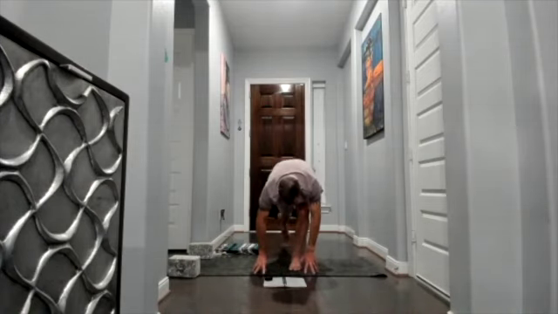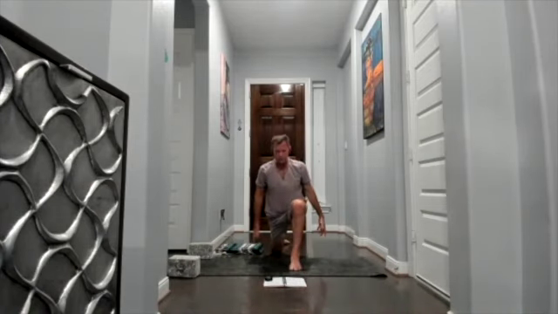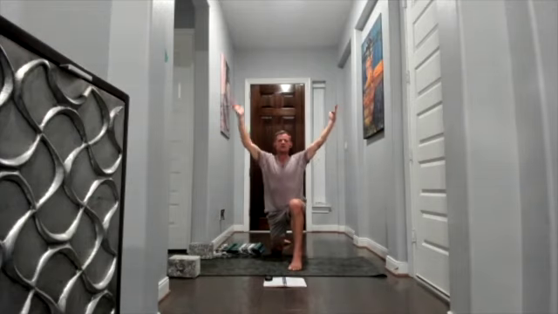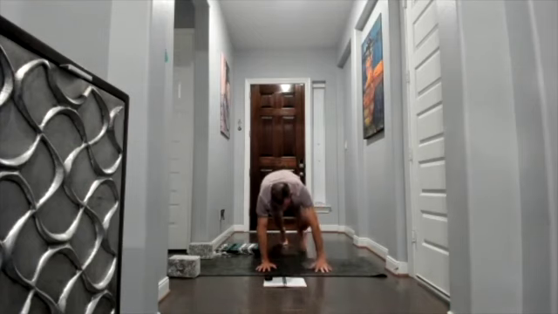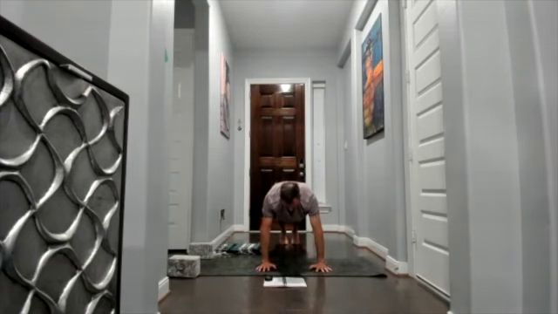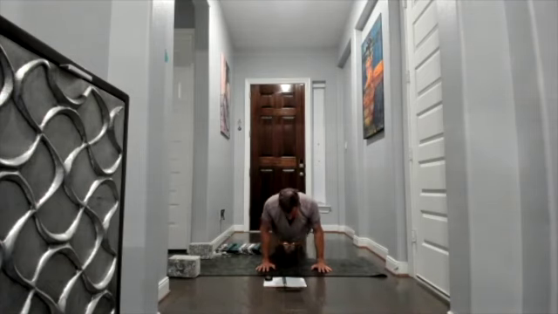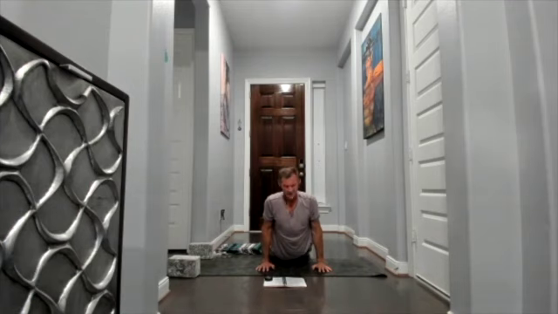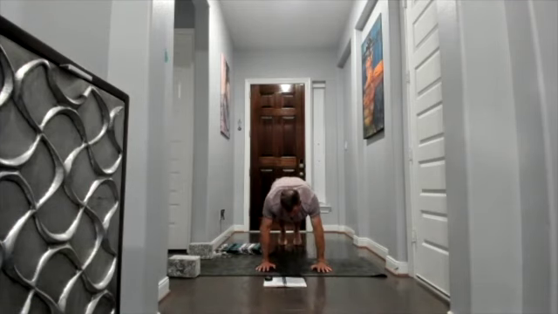Exhale, step your right leg back, low lunge, 1 breath. Rise on your inhale. Exhale, find a high plank. Inhale in high plank. Exhale, low plank. Come halfway down, knees up or down. Inhale, open your heart. Exhale, downward facing dog.